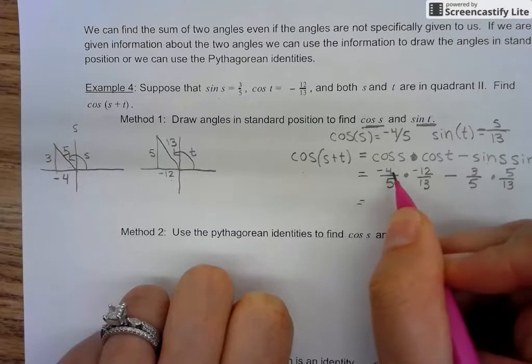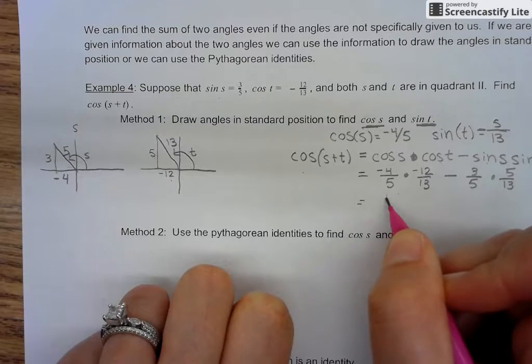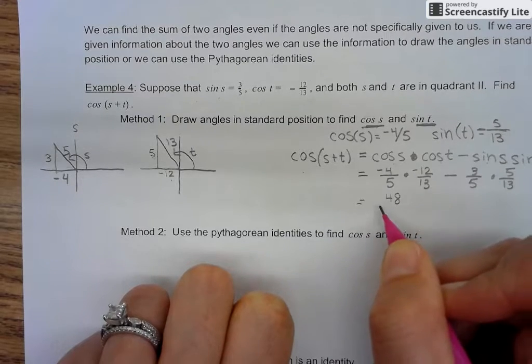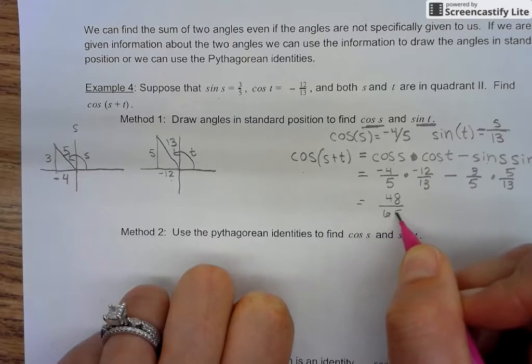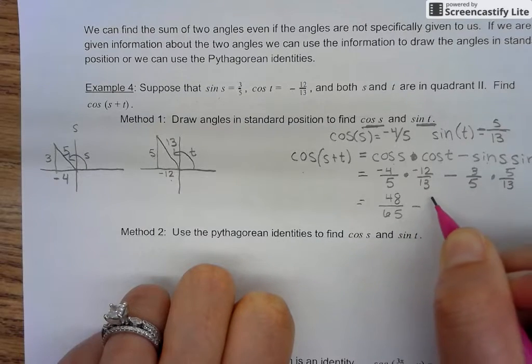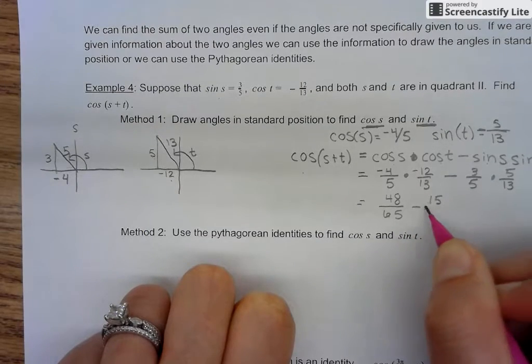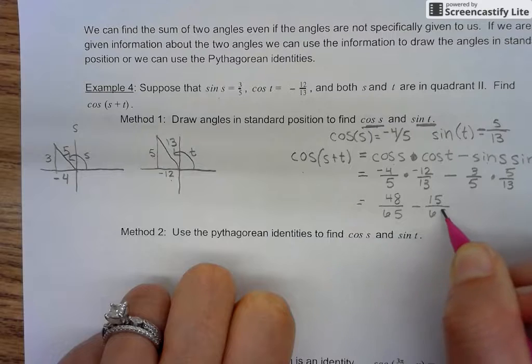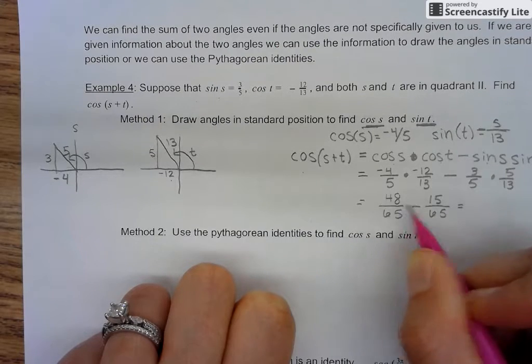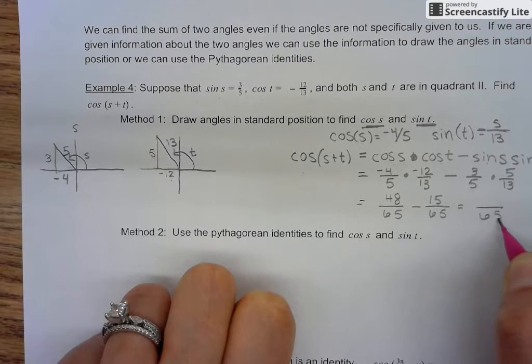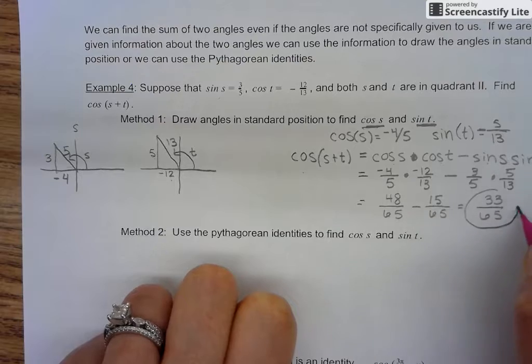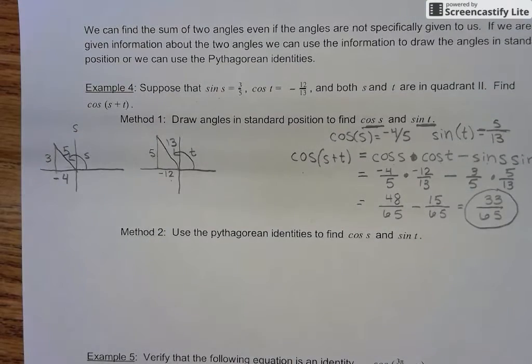When you multiply that, we've got negative 4 times 12 is 48, over 5 times 13 is 65, minus 3 times 5 is 15, over 5 times 13 is 65. Same denominator, so we can keep the denominator and do the subtraction. 48 minus 15 is 33. So our answer is just 33 over 65.